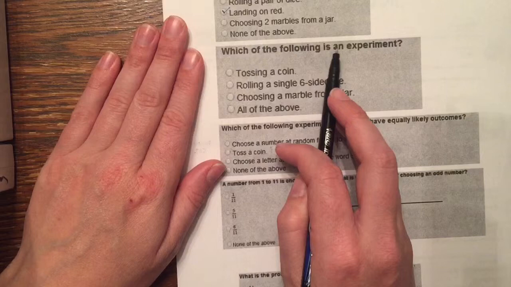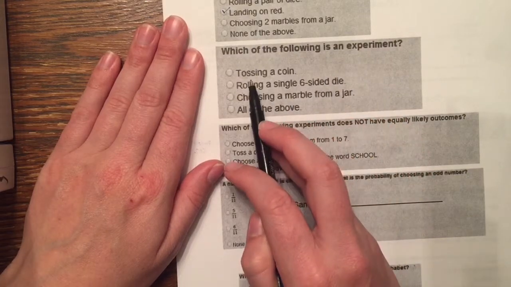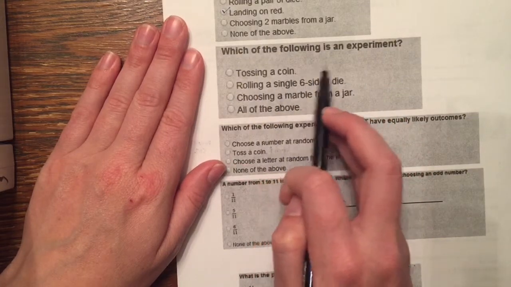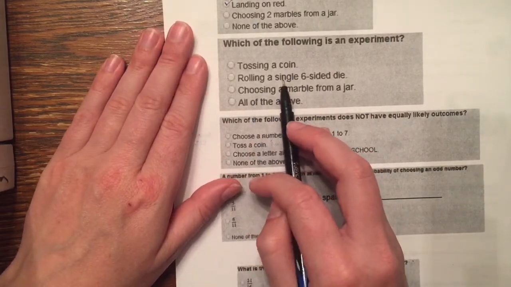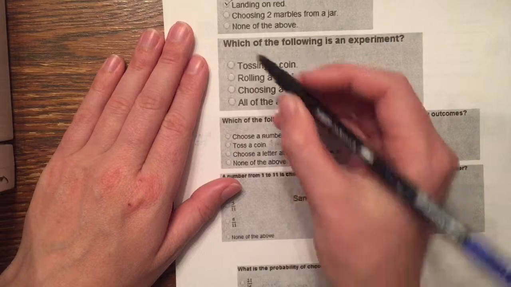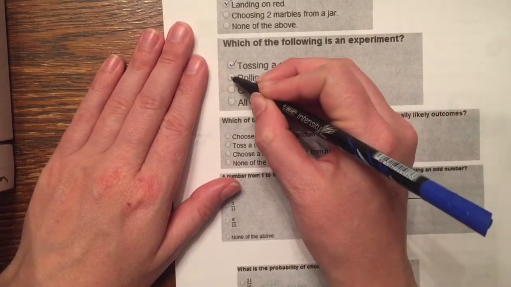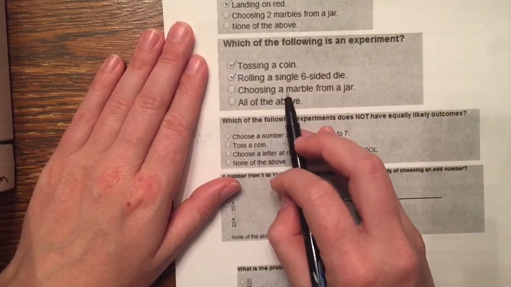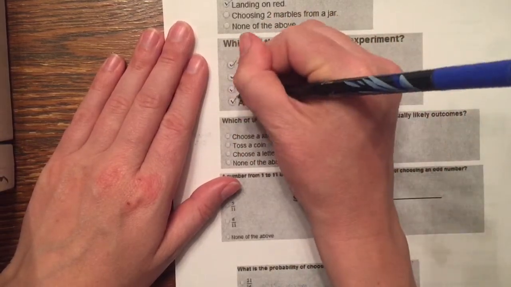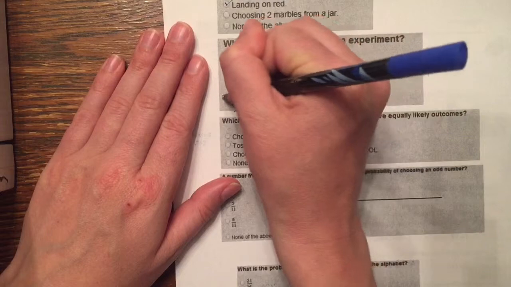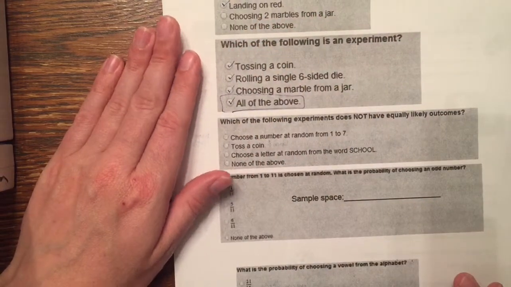Which of the following is an experiment? Tossing a coin. That would be an experiment. You're actually physically doing it. Rolling a 6-sided die. That's also an experiment. Choosing a marble from a jar. That's also an experiment. So all of the above would be the correct answer.